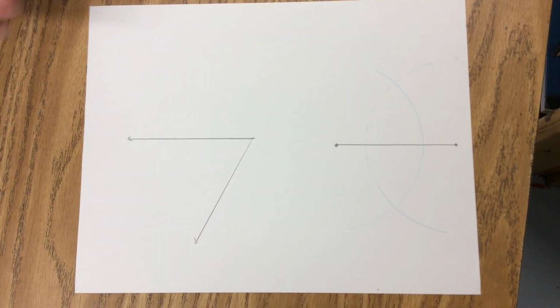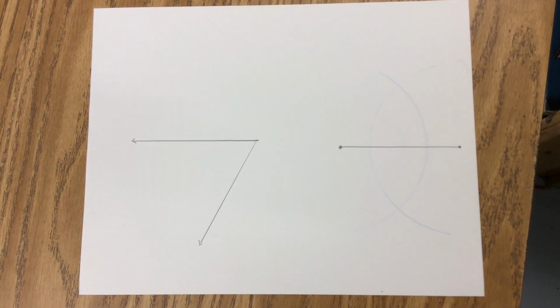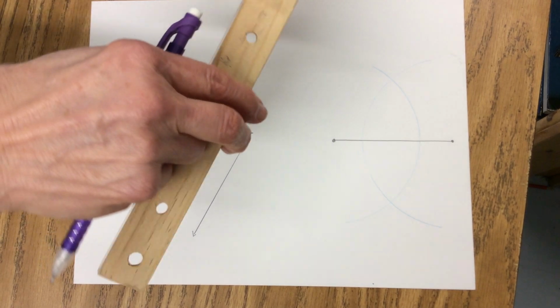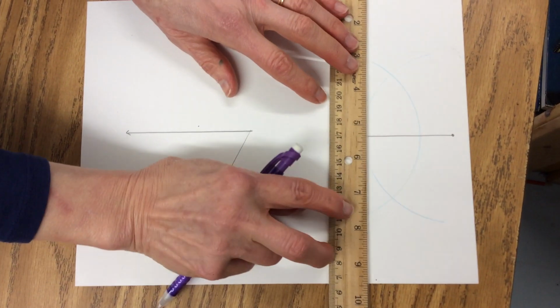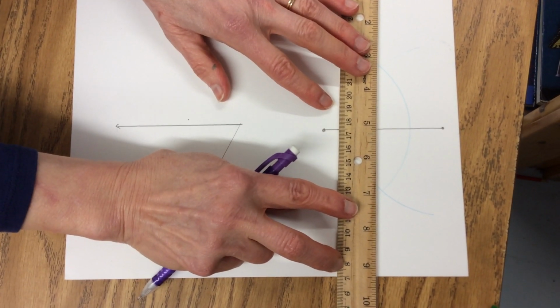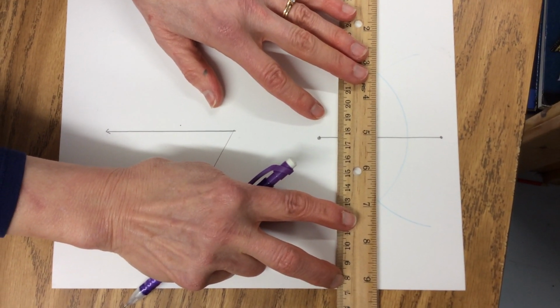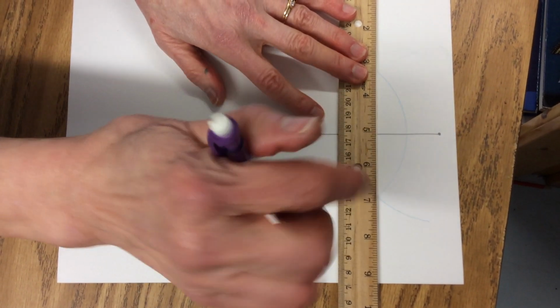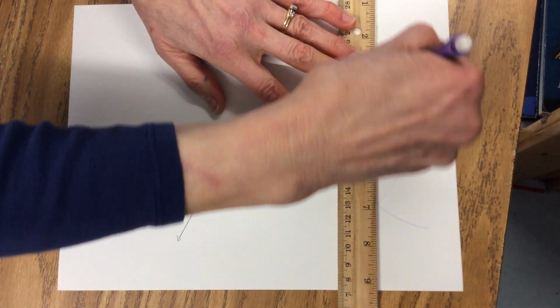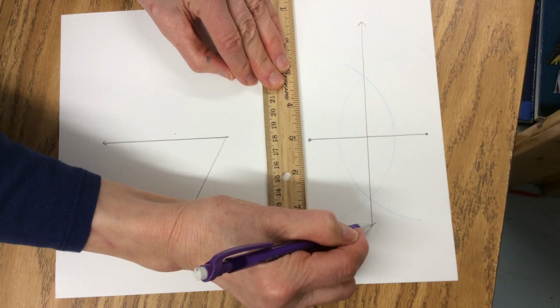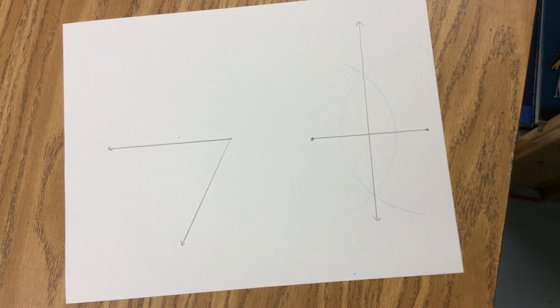Okay, now to bisect your line, you're going to connect the places where those two semicircles intersect. So line your ruler up where the two semicircles intersect and make a line. And that bisects the line.